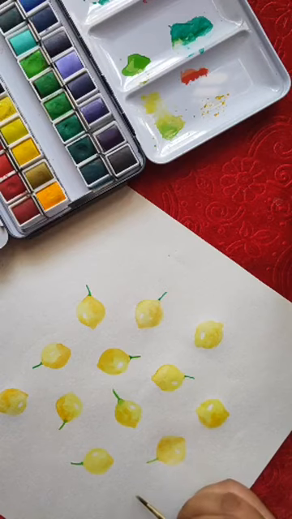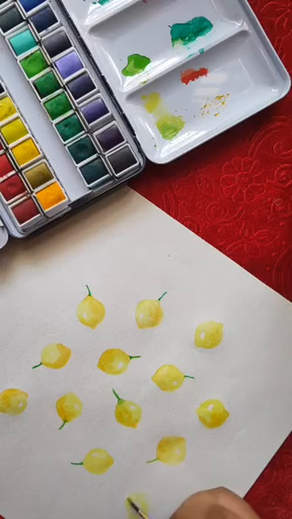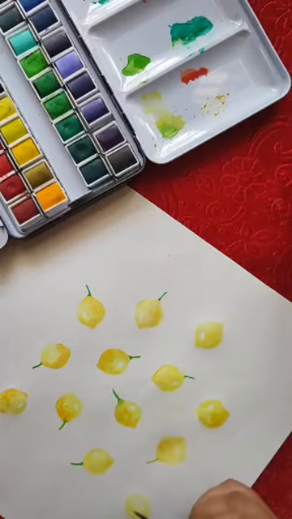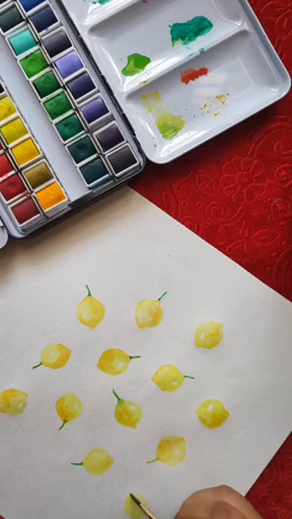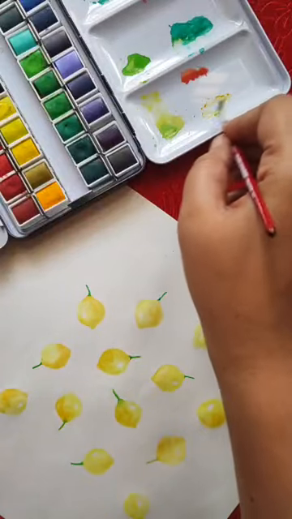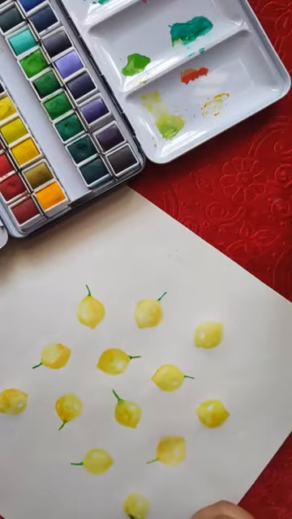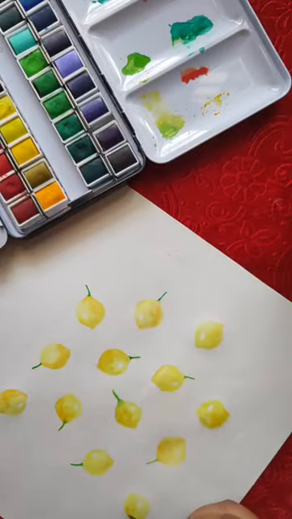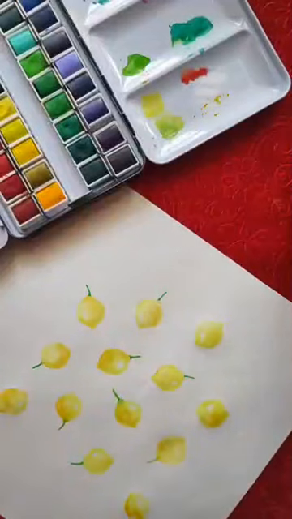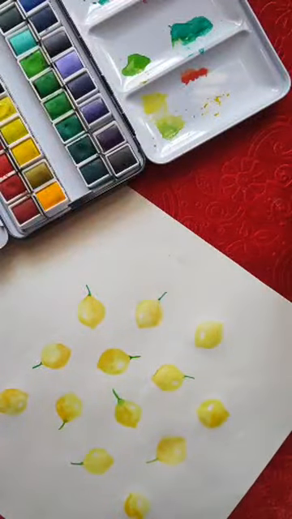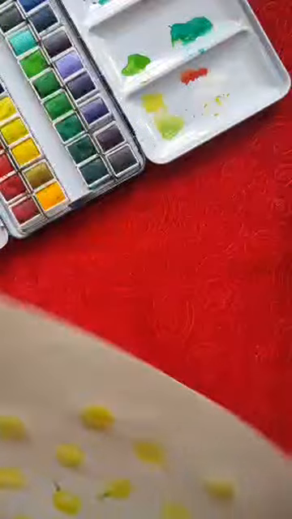Alright, I'm going to draw one more here. Okay, I'm going to go quicker now because this is going to the side of my box. And add in a little bit of detail here. Turn it around.